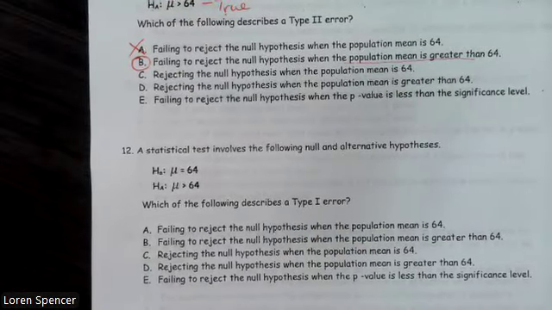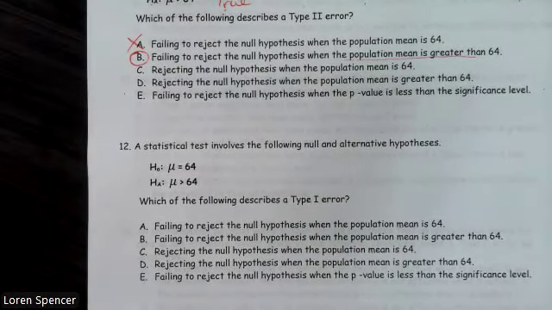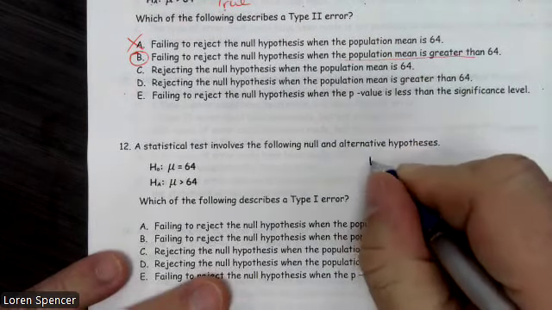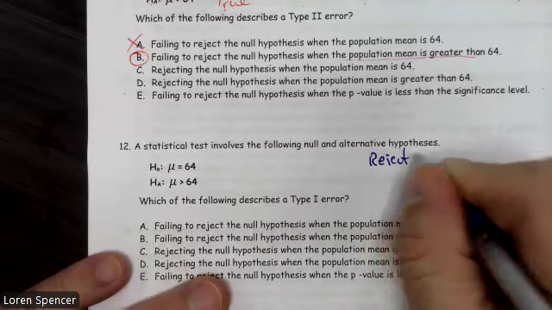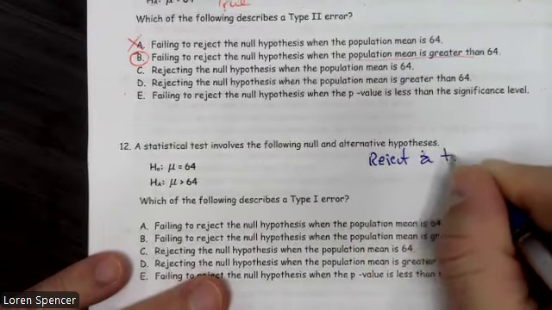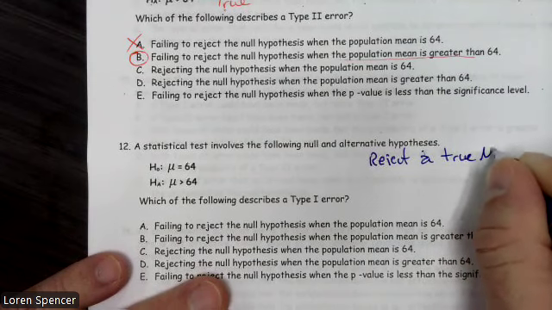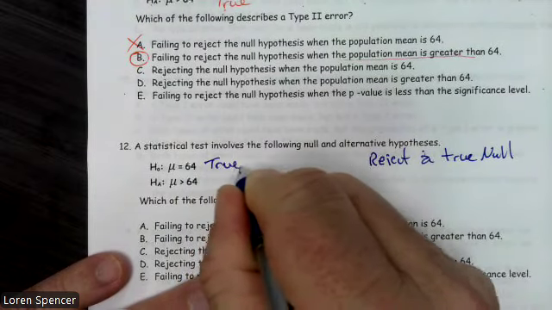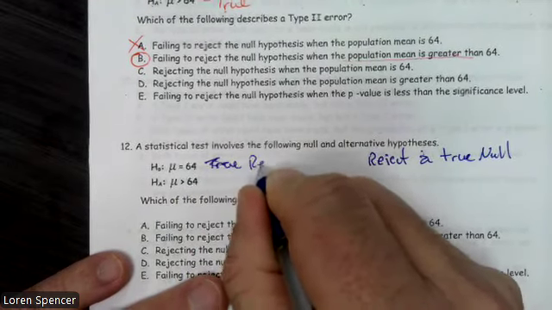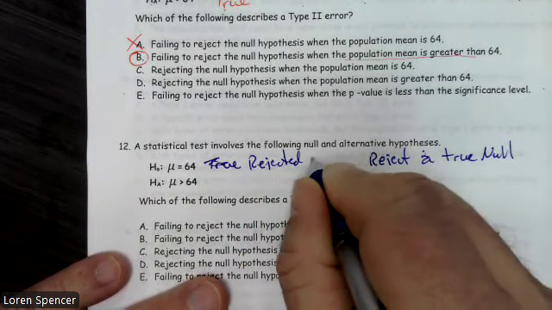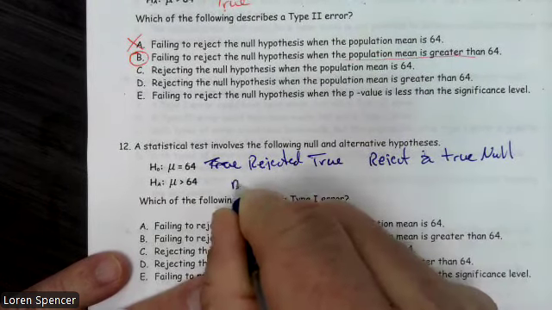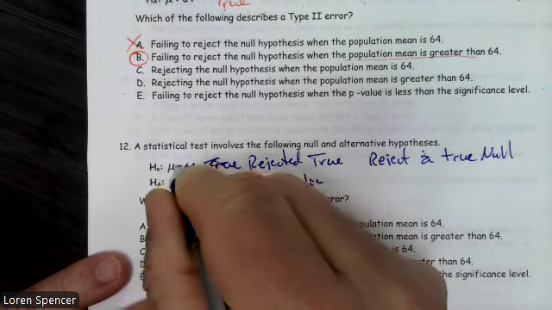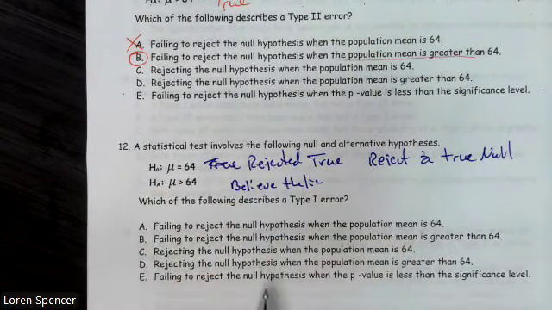A statistical test involves the following null and alternative. Same one. Which of the following describes a type 1? All right. Type 1, reject a true null. All right. Well, this is true. Well, we rejected the truth and we believe the lie. So we rejected this and we believe the lie.